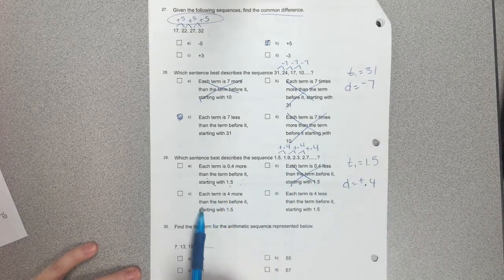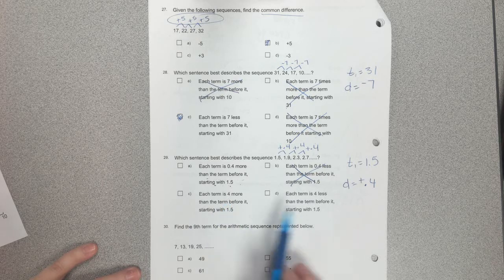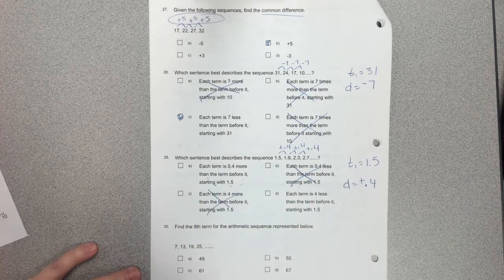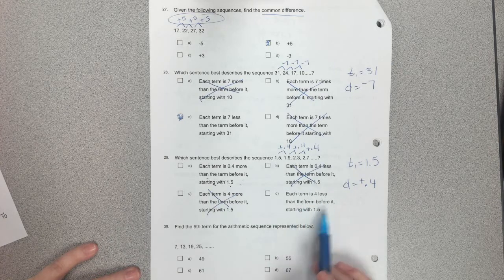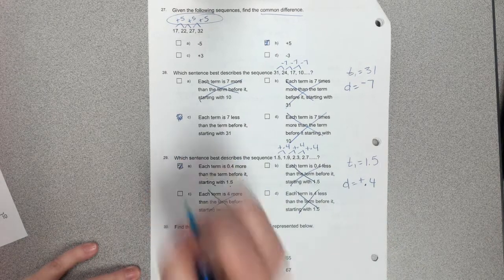Each term is 4 more than the term before it, starting with 1.5. That one says it's 4 more. Do we have 4 or 0.4? 0.4. Each term is 4 less than the term before it. Well, we didn't subtract. So, best one was A.